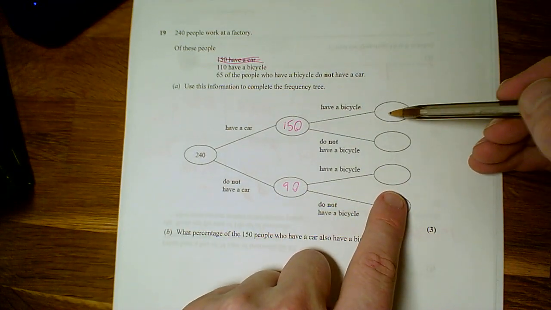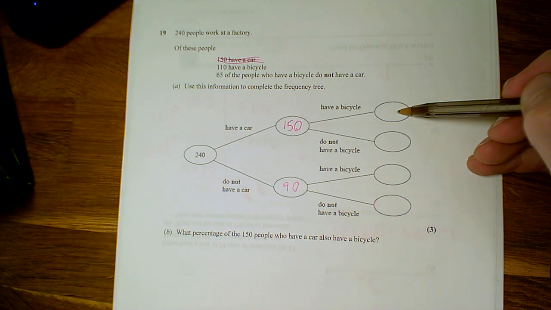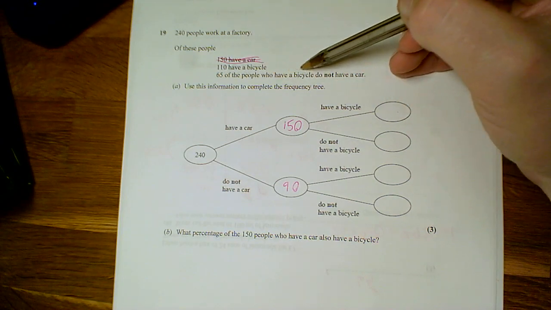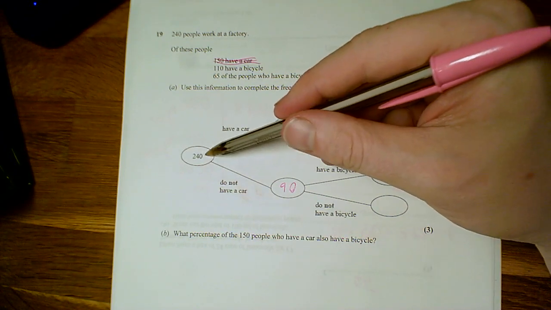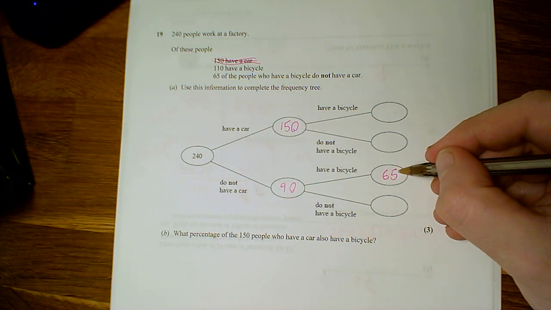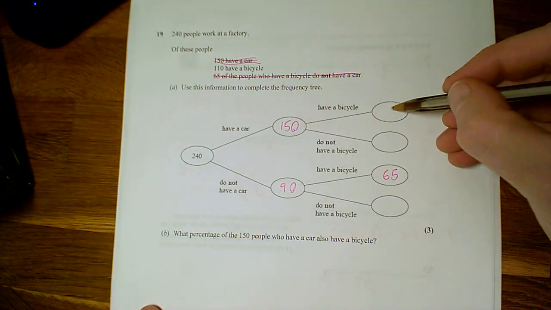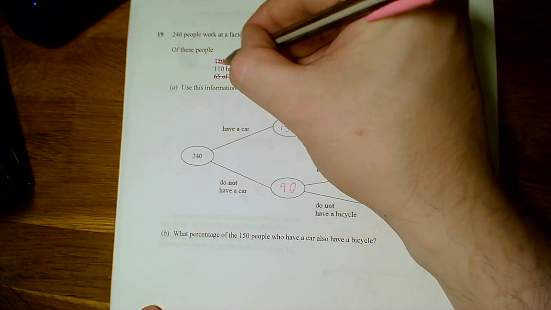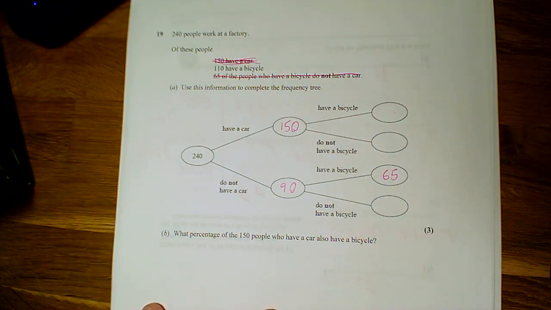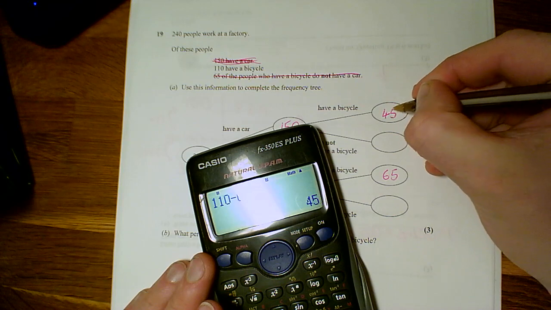110 have a bicycle. That doesn't help me at the moment because I know that's both of those added together is 110. Maybe it'll help me in a minute. 65 of the people who have a bicycle do not have a car. Do not have a car, have a bicycle. 65, right? If that's 65, then the rest of the 110 have to go up there. So that's what that 110 tells me. 110 take away 65. Again, I'm using a calculator. 110 take away 65. That's 45 people there.